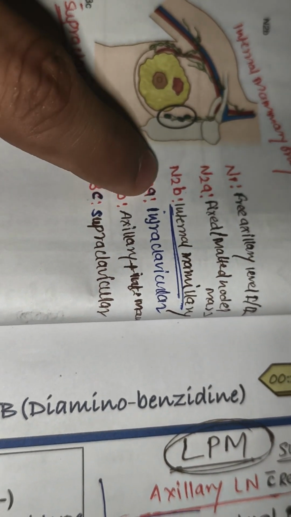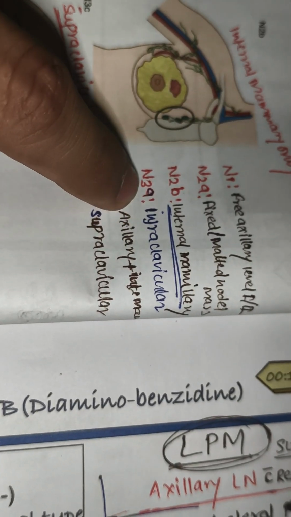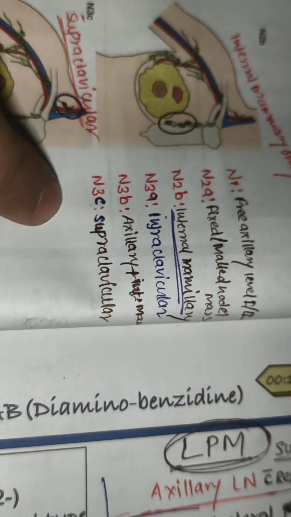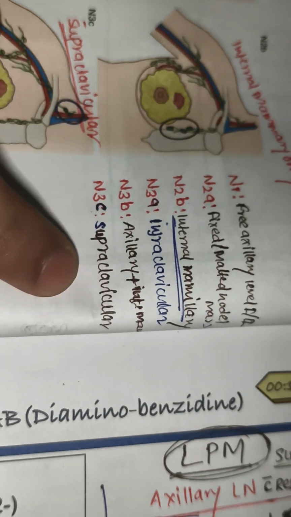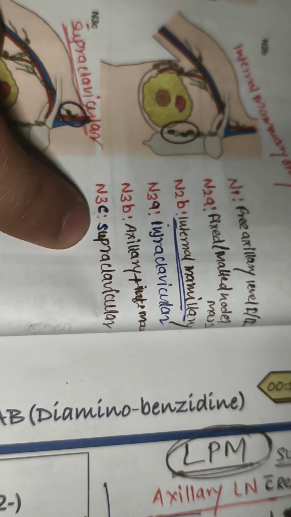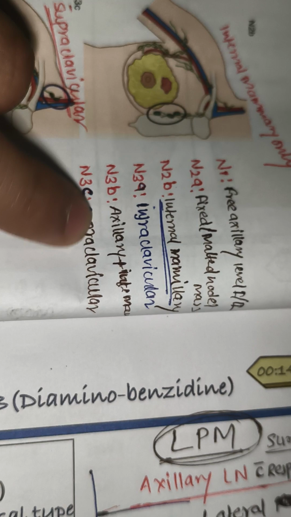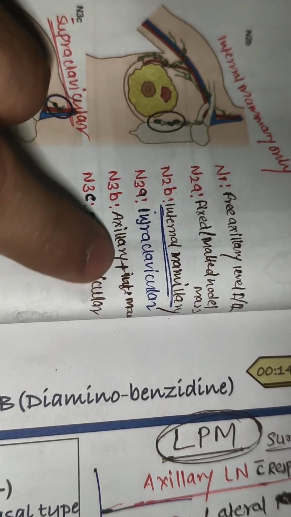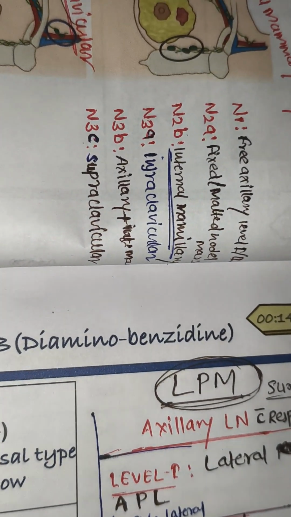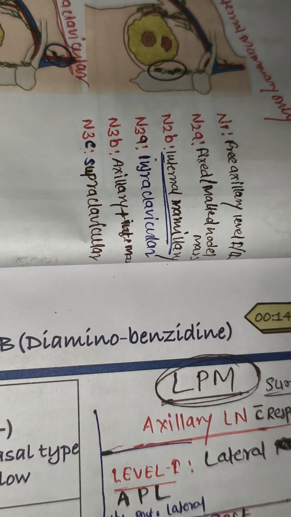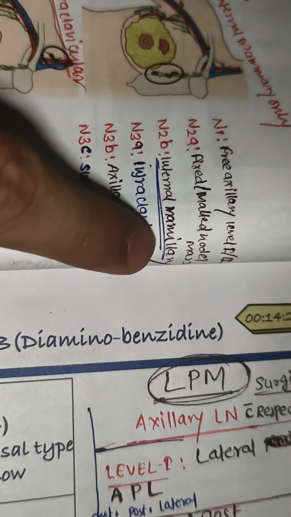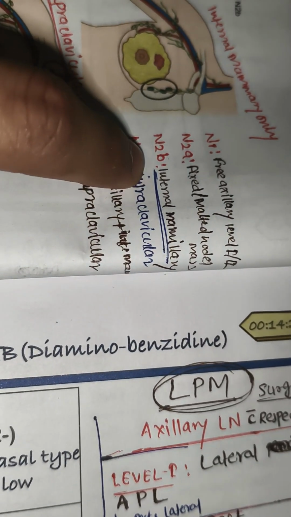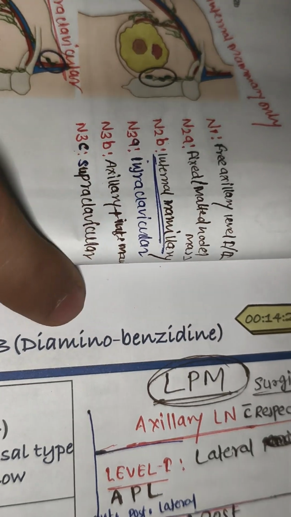We can remember it like that: vowels come together, A and I, so infraclavicular. And C is spelled like S, so C and supra sound similar. So C is supraclavicular and B is both axillary plus internal mammary. So we just have to remember infra is N3a, supra is N3c, and internal mammary only is N2b.